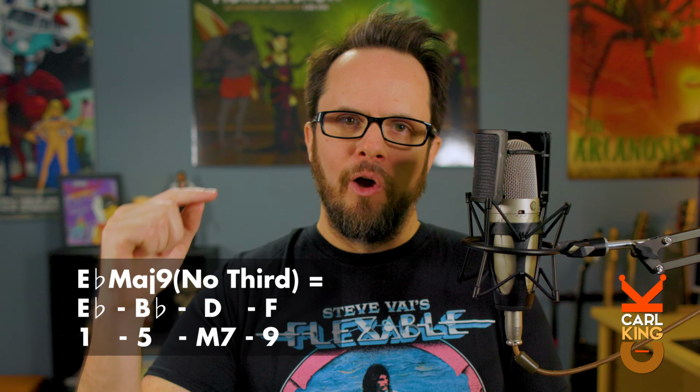However, Dale Turner explains that this implies the sound of and functions as an E flat major 9 no third. So in that implied chord, we would call the E flat the root and analyze the rest of the notes in relation to that E flat. So those notes would be E flat, B flat, D, and F. And those scale degrees are 1, 5, 7, and 9. And notice it is missing the third or the G.